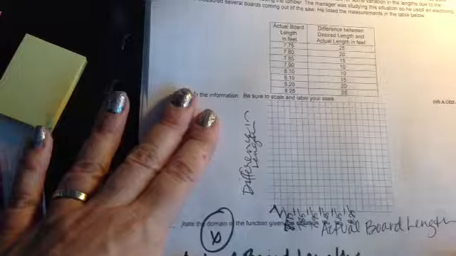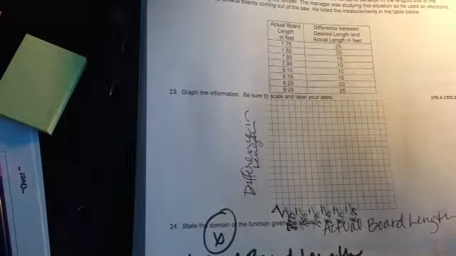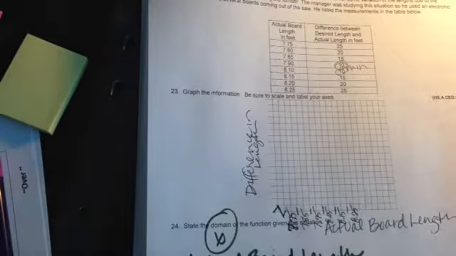What I'm going to do from this point then is look at the difference between the desired length and what I have. Difference in length. What's the smallest difference that's in my table up here? I think it's a tenth. There's my minimum of 0.1. And the highest it goes to, it happens on either end, your maximum is 0.25.